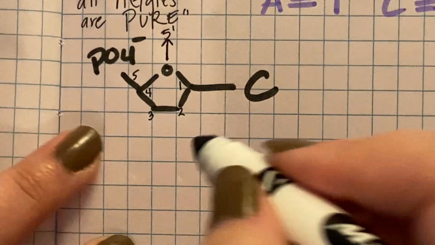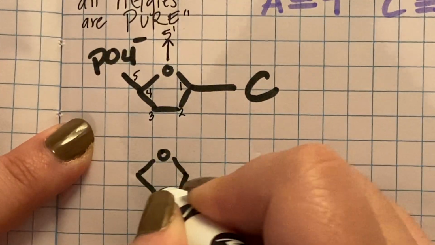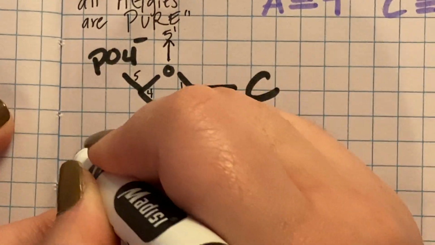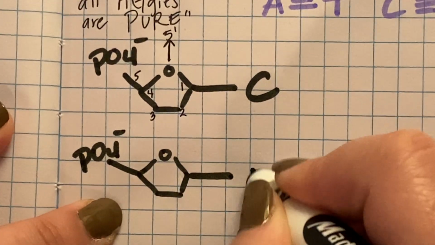Let's draw another nucleotide right below it. So you start with your oxygen, draw your pentagon. There's my deoxyribose. Here's my phosphate group. Let's do adenine.